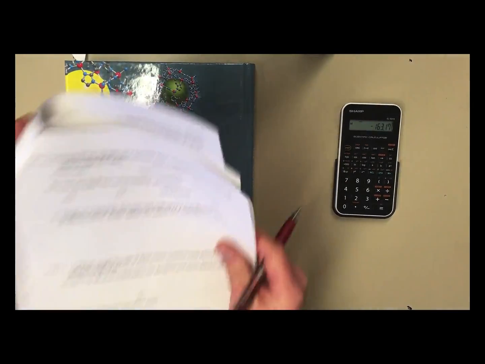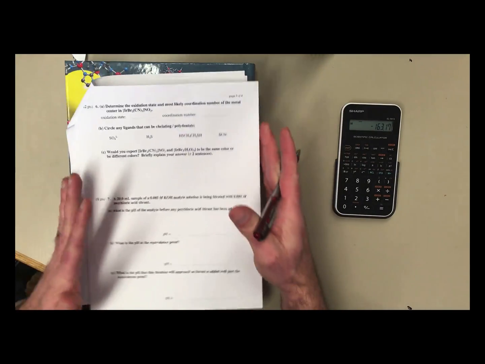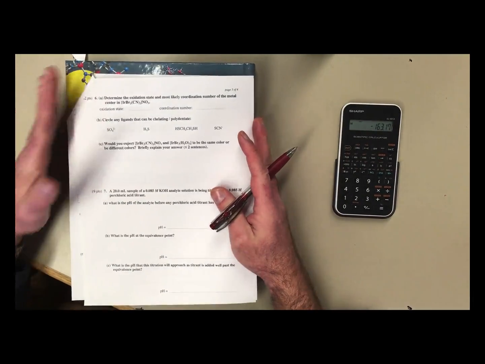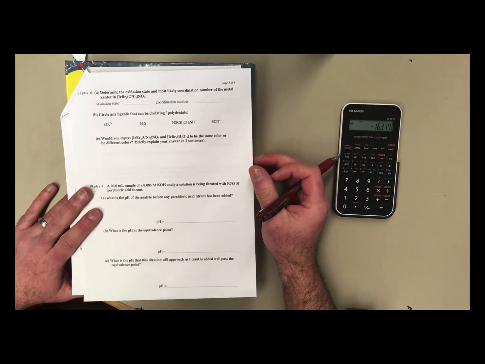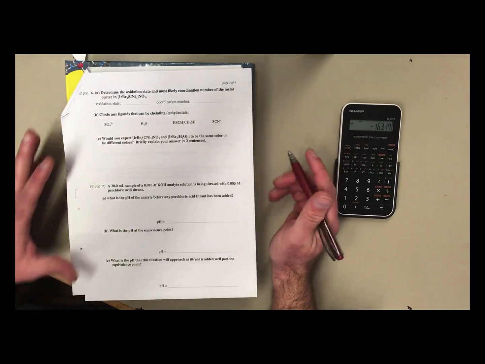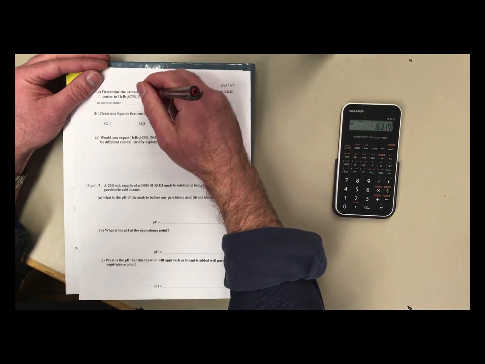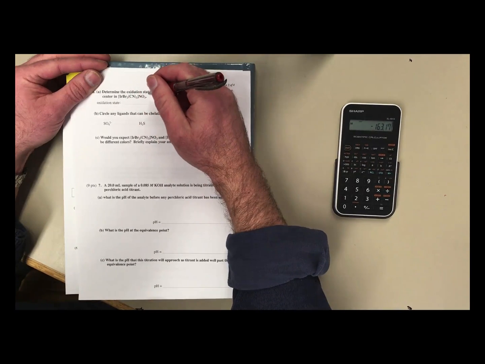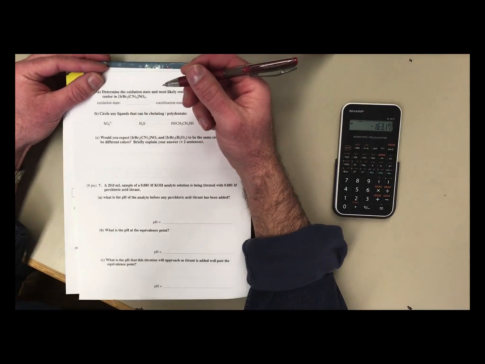Okay, and one more question for exam 3, numbers 7, 8, and 9 we did for exam 2. Determine the oxidation state and most likely coordination number of the metal center in iridium, Br2, cyanide 2, nitrate. So the oxidation state of the metal, well, first we have to understand that because nitrate, NO3, is a -1 anion, that means the whole complex charge is +1.